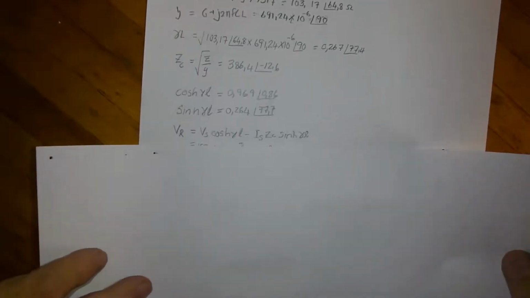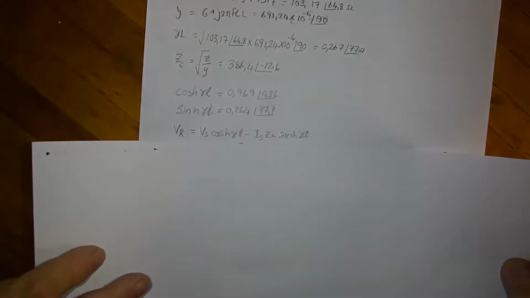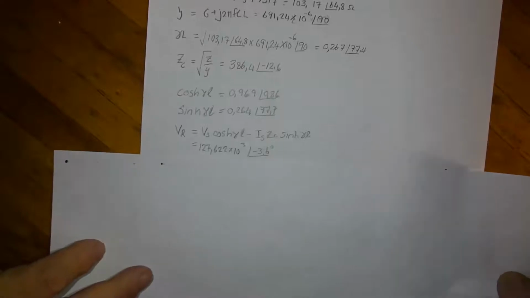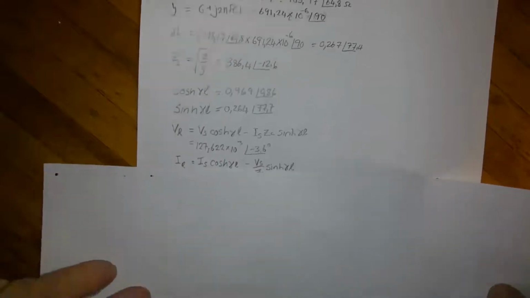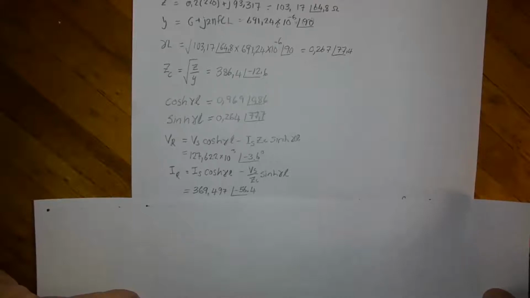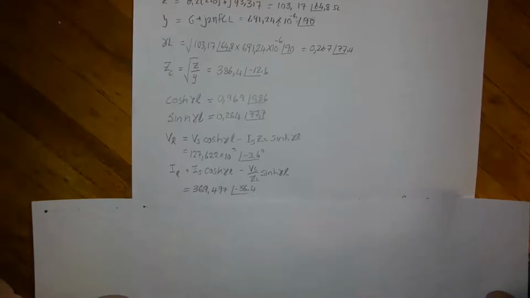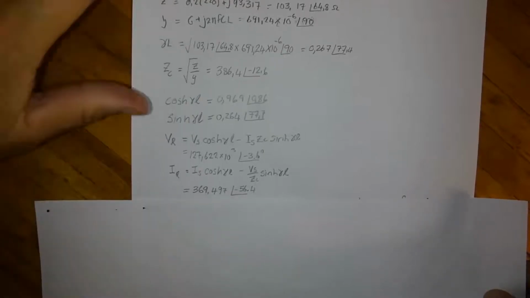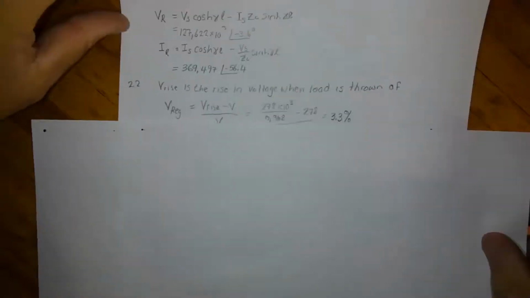Then we can calculate VR, VS cos gamma L minus IS ZC sinh gamma L. That comes to 127.622 kilovolt at an angle of 3.6. IR is IS cos gamma L minus VS over ZC sinh gamma L. Gives us a value of 369.497 at an angle of minus 56.4.